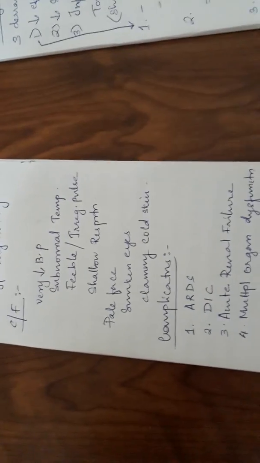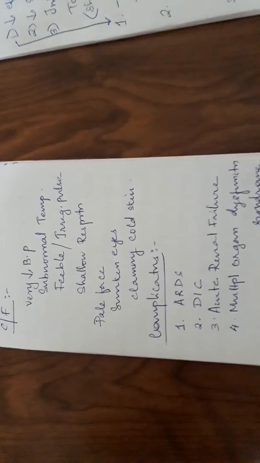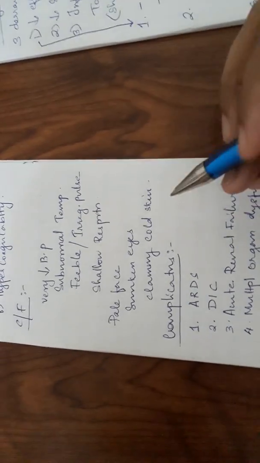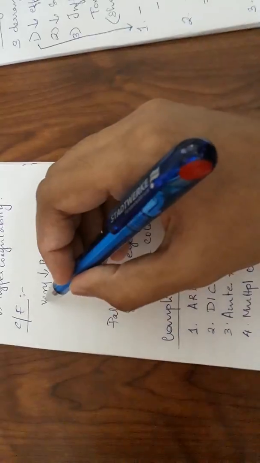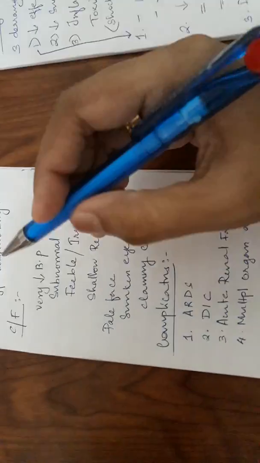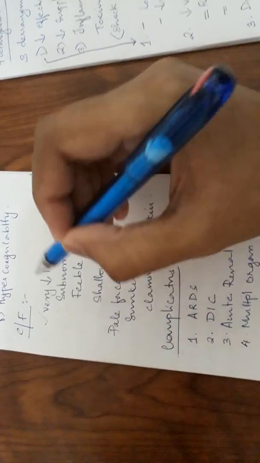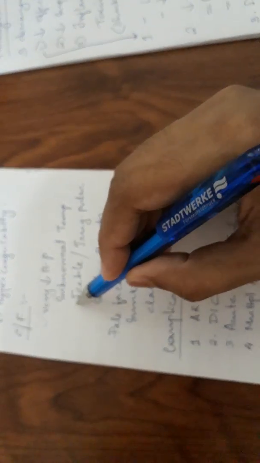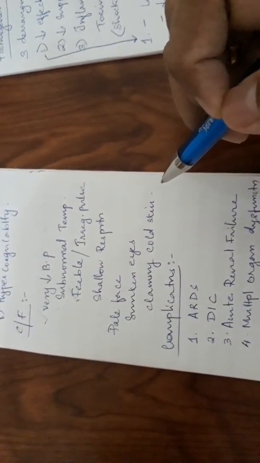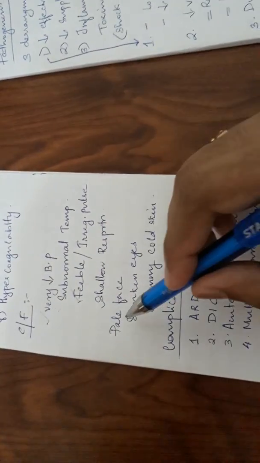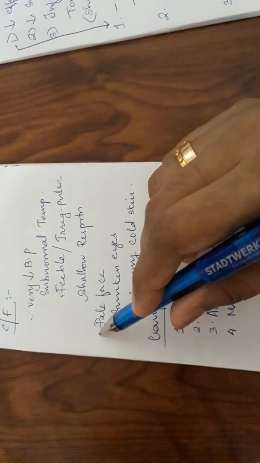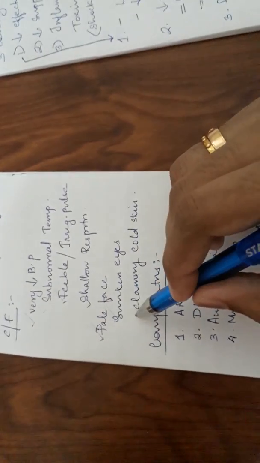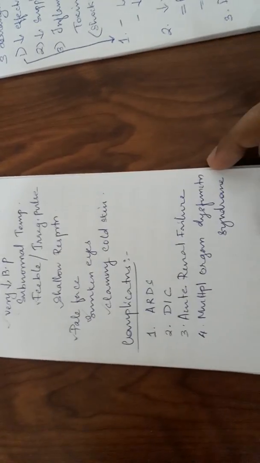Next, two small points which are also important and easy to memorize also. The first is you have to include clinical features, then the complications, the last step. So the clinical features is very high BP, that is the first clinical. Next is subnormal temperature, reduced body temperature. Next is feeble or irregular pulse and shallow respiration. In majority of the patients, characteristic what you can see is the physical features is the pale face, sunken eyes, clammy or cold skin. Next is complications.